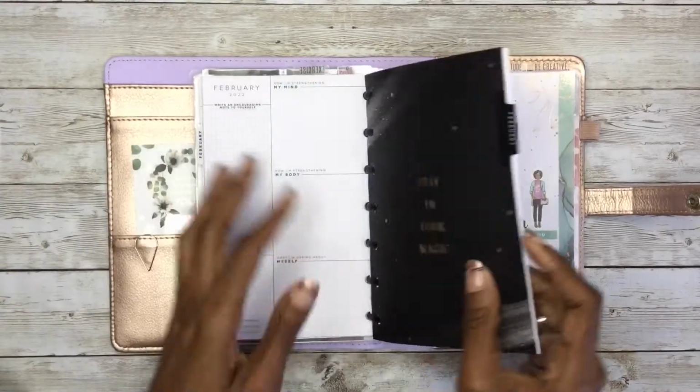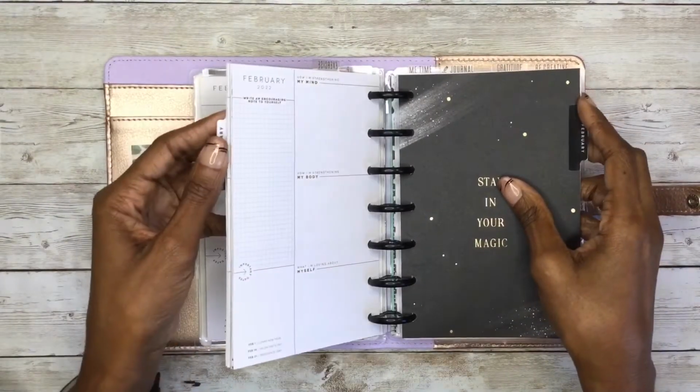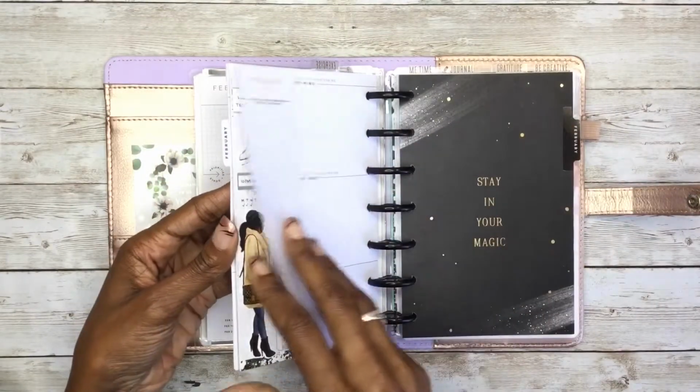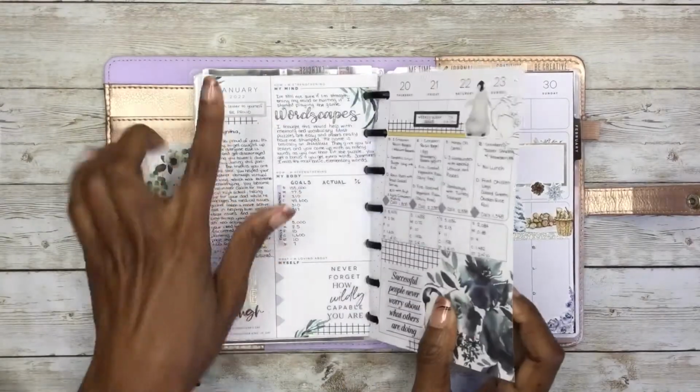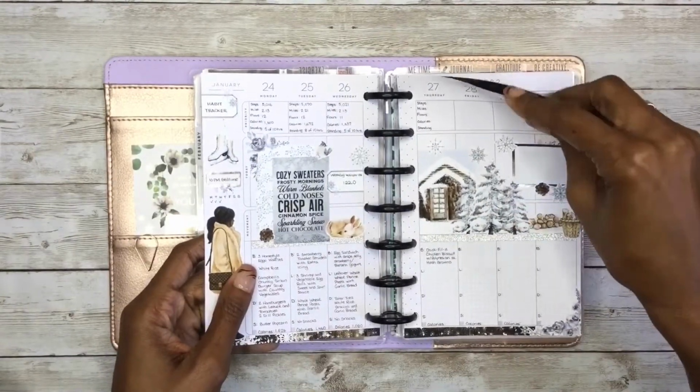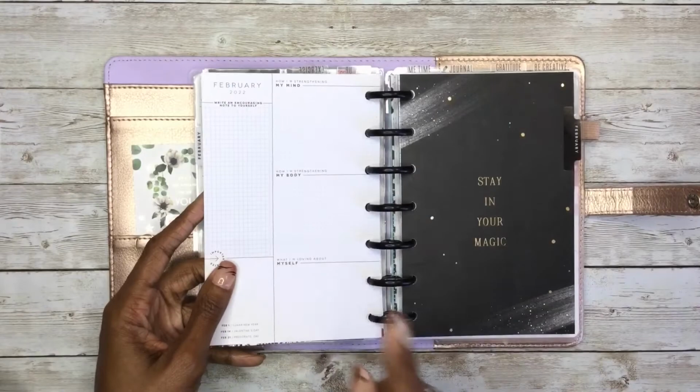Okay, so now I've got February of my wellness planner in here, and again, I'm going to do the exact same thing that I did with the last planner, just leave the last week until it's all over, and then I will pull out this page. The January currently will stay, and this last page will stay so that I can have my February currently in here.